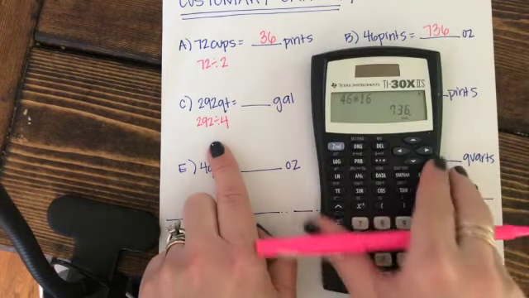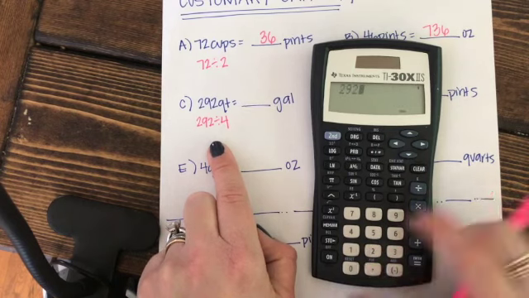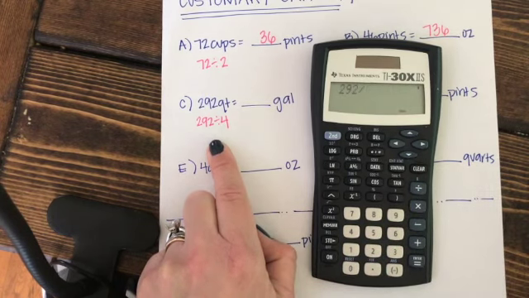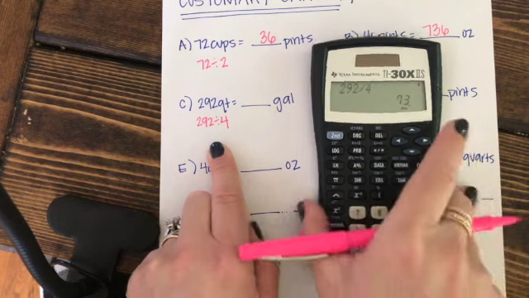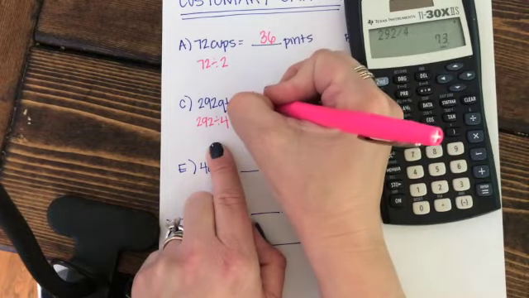So it's essentially saying, well, what if we have 292 queens? How many kingdoms could you make? How many king gallons could there be? Well, if each one has 4, 292 divided by 4 is 73.